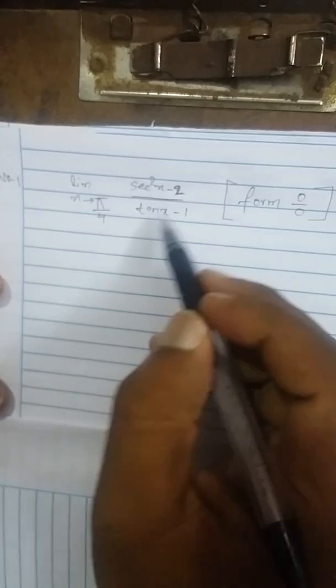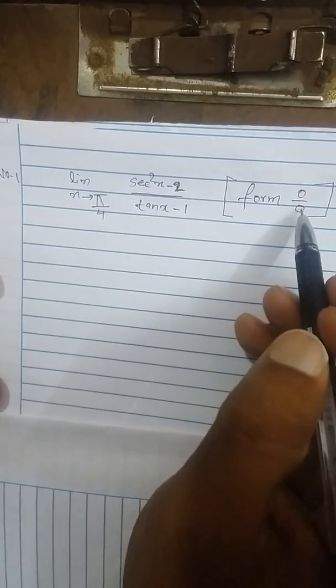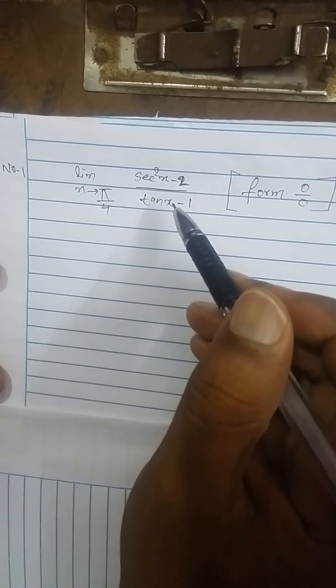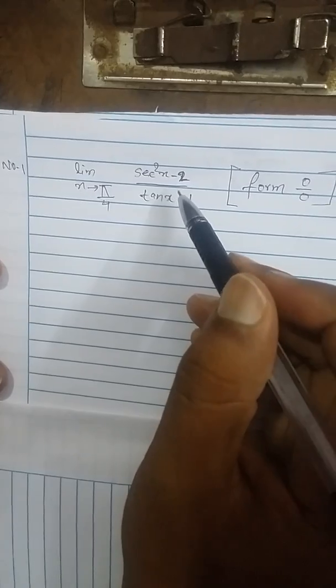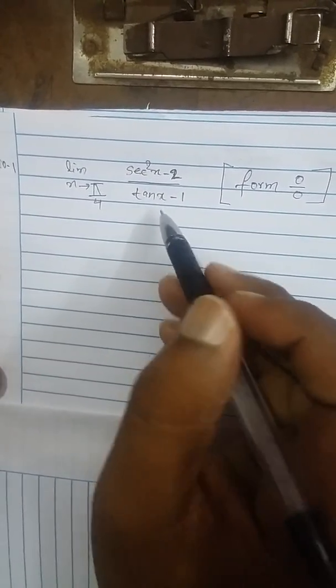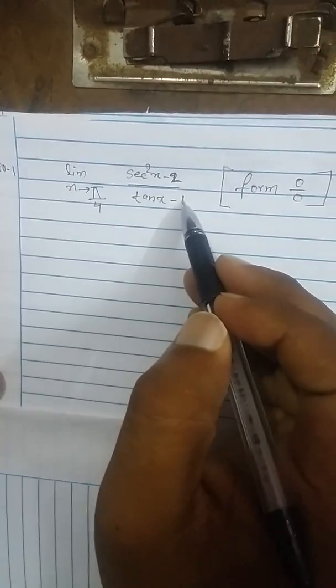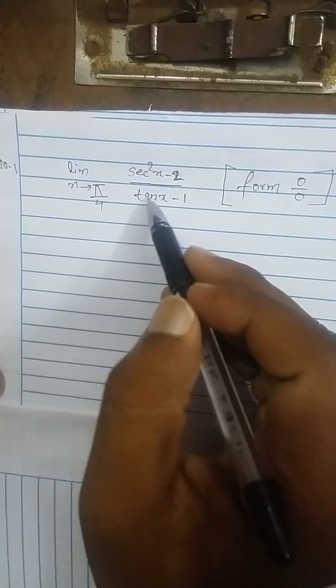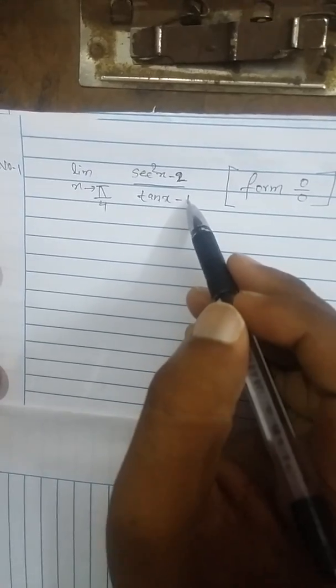If a trigonometrical function takes this type of form 0 upon 0, then we should do the numerical by two methods. First, method one is whether we can cancel the factor tan x minus 1, because while substituting x equal to 45 degrees, tan 45 is 1, minus 1 is 0.